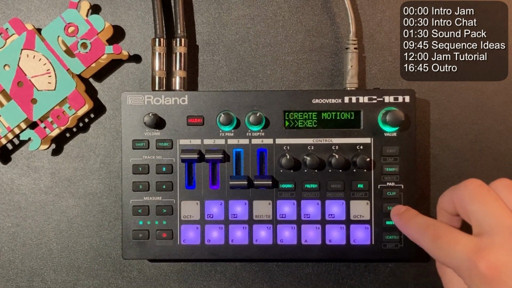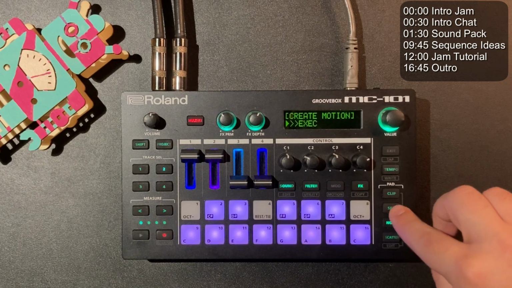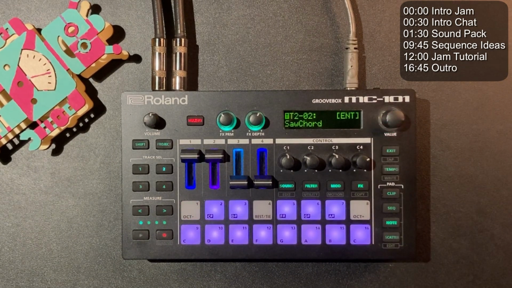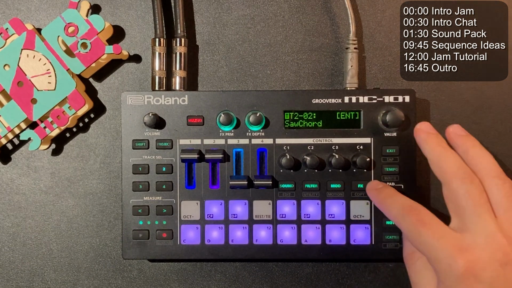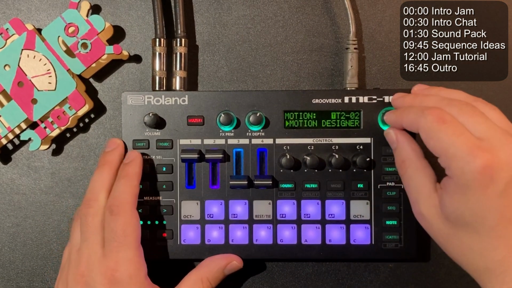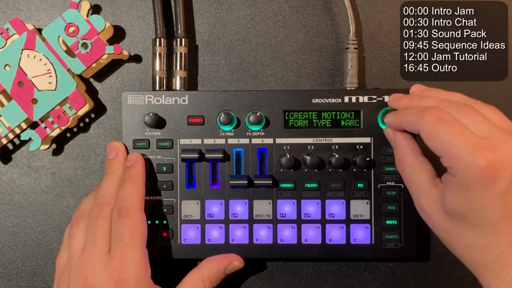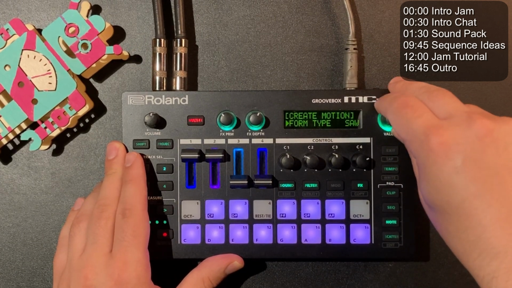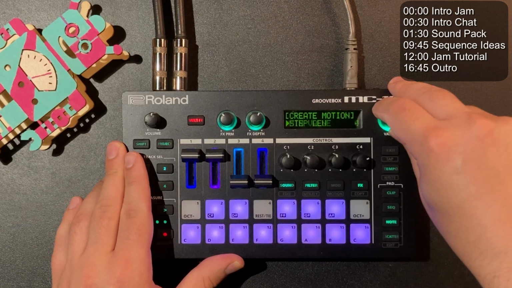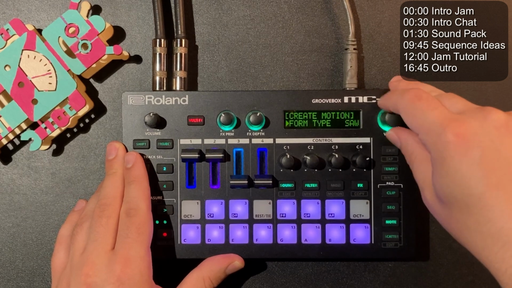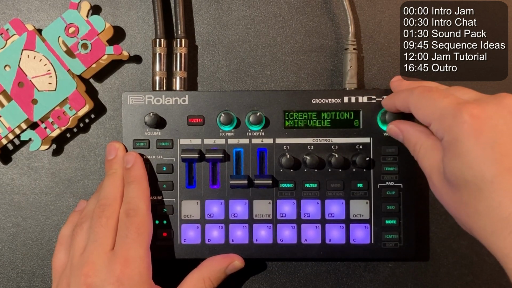So now that we've done that, I'm going to make it fit everything a little bit better, which is what I did earlier. All I'm going to do is go to motion designer. I'm going to hit saw. I'm pretty sure this is from back in the early days of the MC-101, when we were trying to get sidechain working. All you gotta do is pick saw, 4 steps.